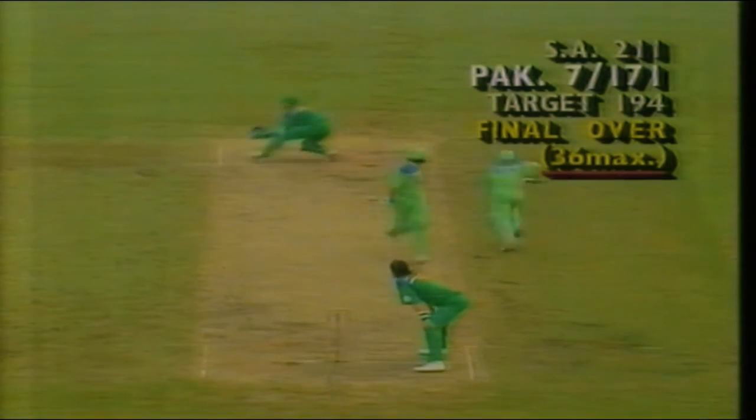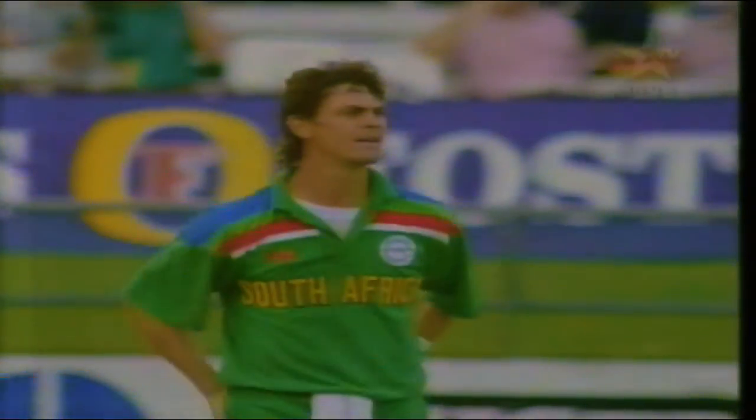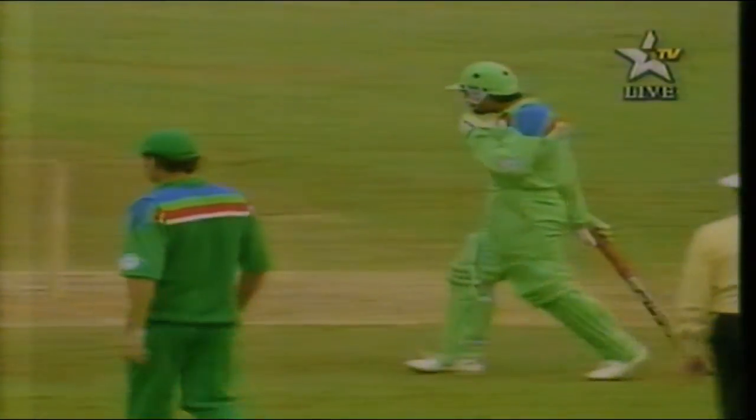It's a big step away for Moin Khan, trying to give himself some room and some leverage, but there's the suicide run, and that'll be the end of Moin Khan. He's run out for 5. So things now falling apart for Pakistan. It was always going to be an uphill battle. It's now become an impossible target.